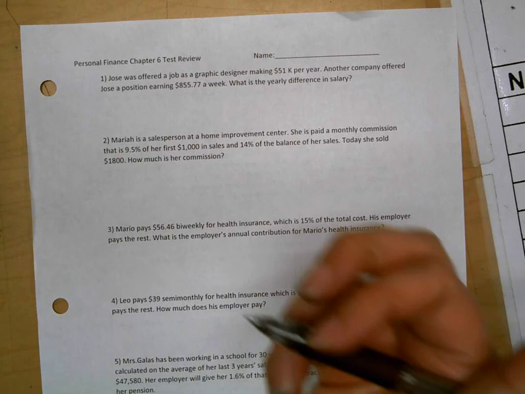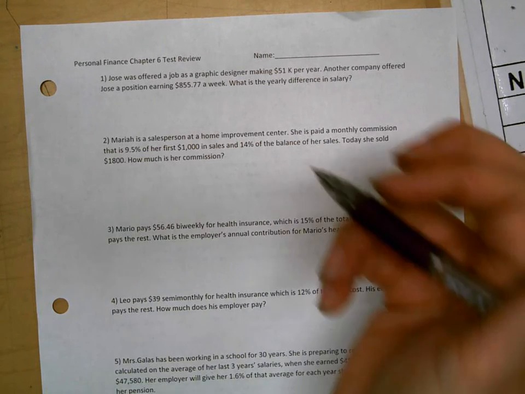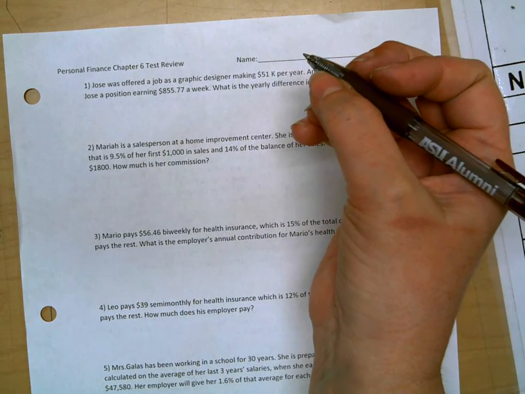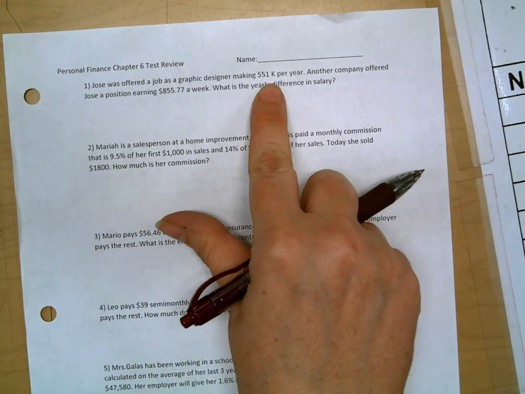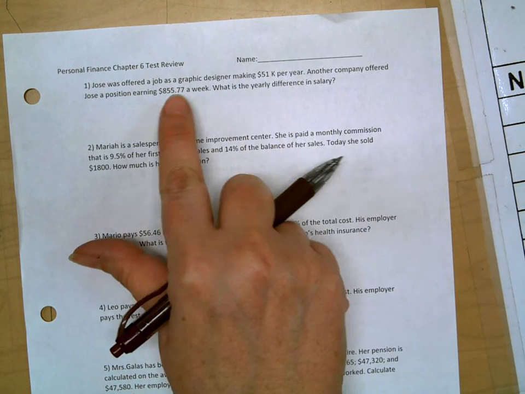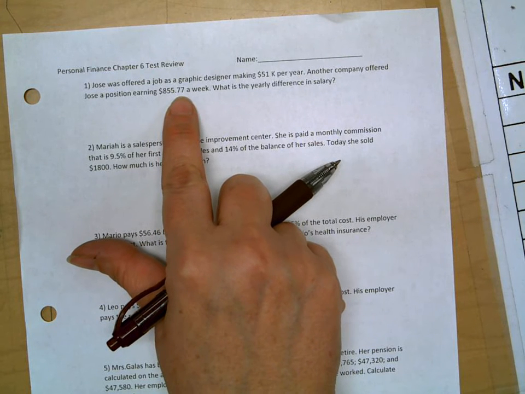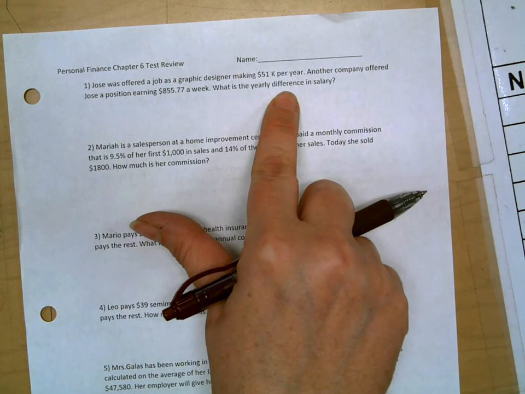Cool. Okay, so we are going to work on the Chapter 6 review. So this is the Chapter 6 test review. Jose was offered a job with a graphic designer making $51,000 per year. So remember that's 51,000, and another position offering $855.77 per week. What's the yearly difference in salary?